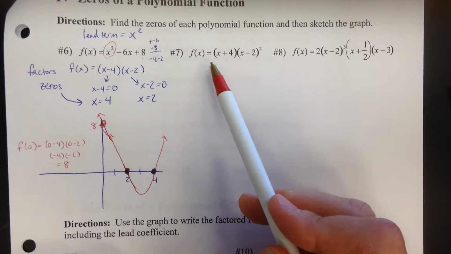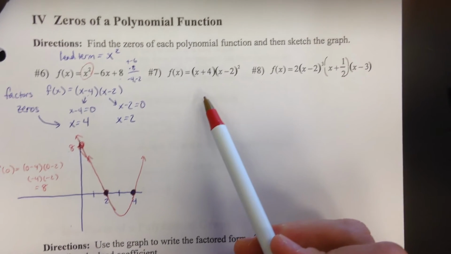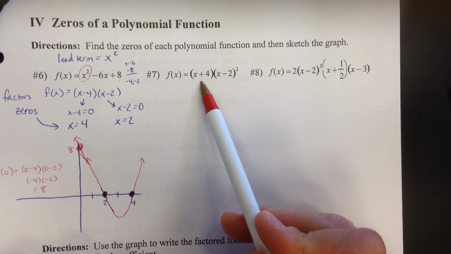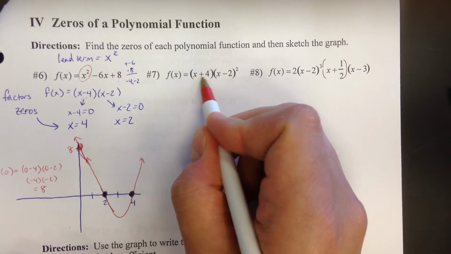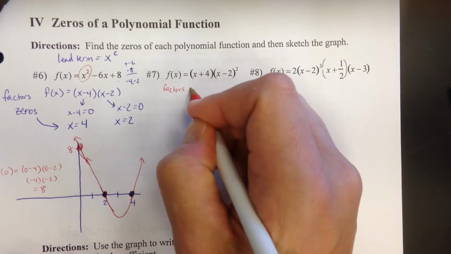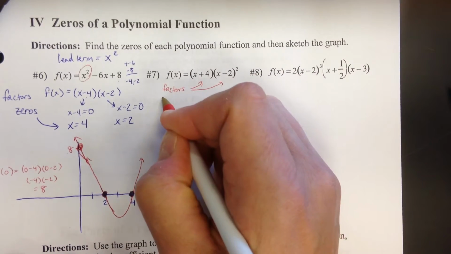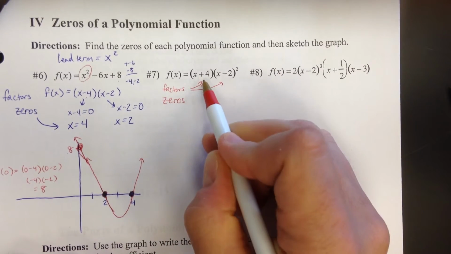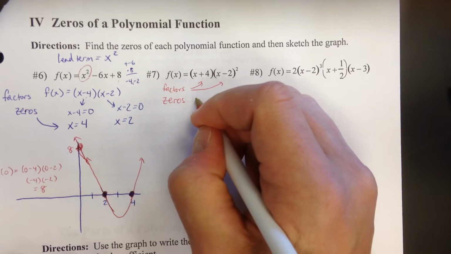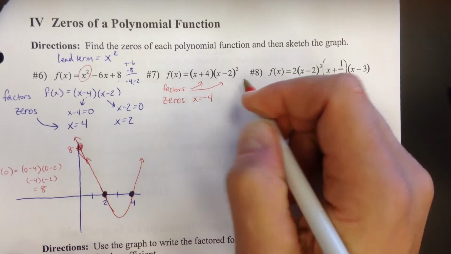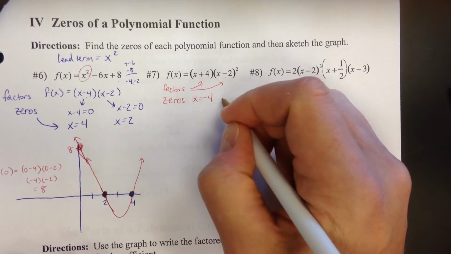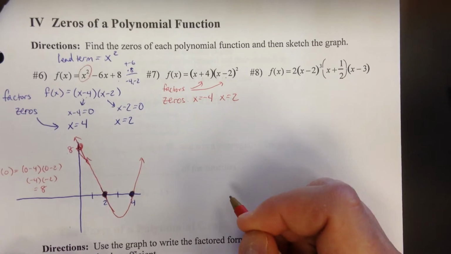All right, let's take a look at number 7. What does this tell us? It's in a factored form, which is nice. So we've already got the factors. So the factors are x plus 4 and x minus 2. The zeros, if you take x plus 4, if that's the factor, the 0 is negative 4. And then here, the 0 would be positive 2. If the factor is x minus 2, the 0, if you solve it, would be positive 2.